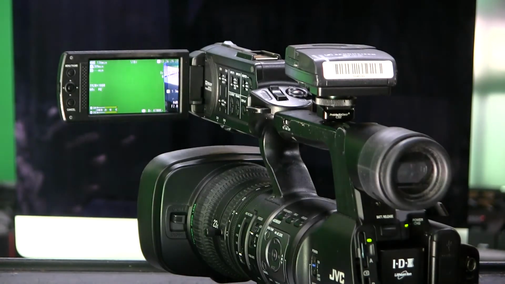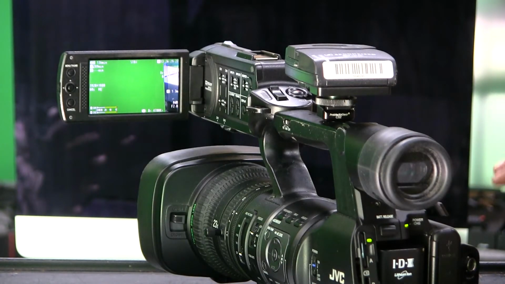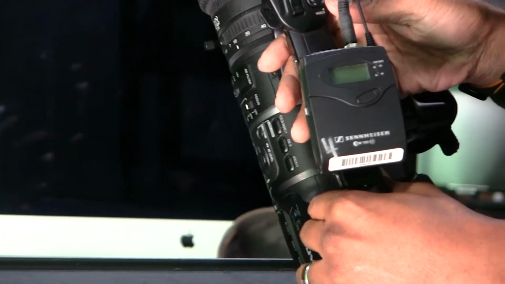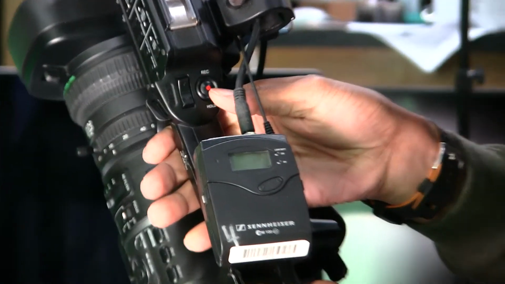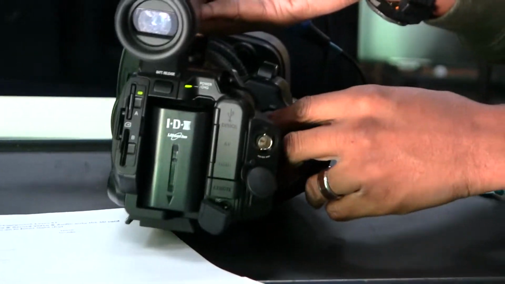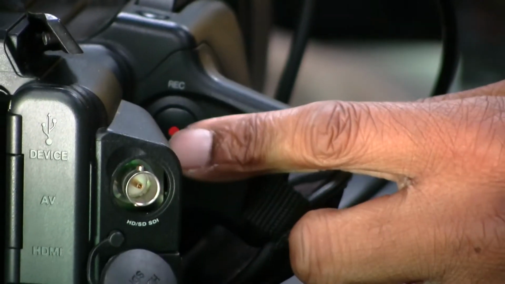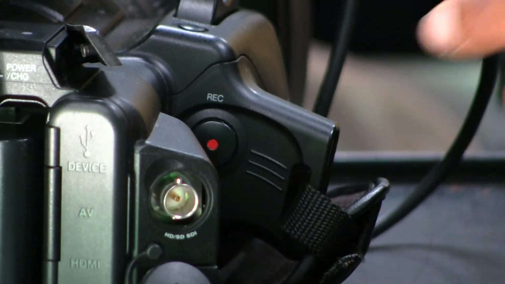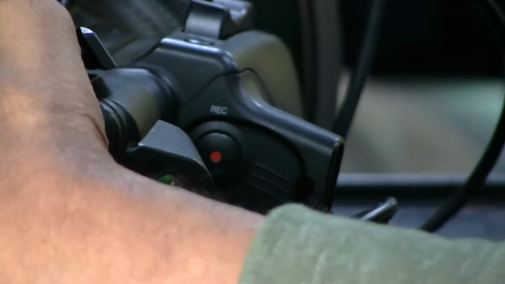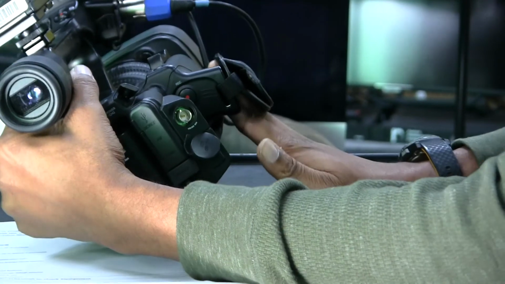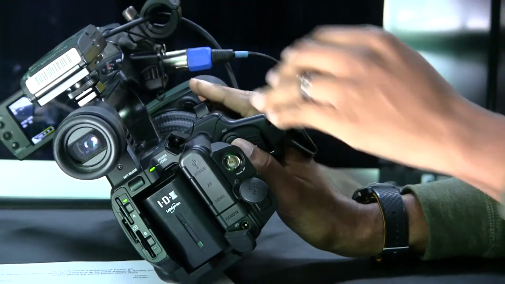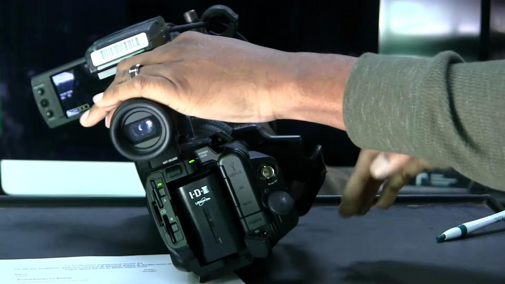The 3 record buttons. We talked about one of them already. One of the record buttons is up here, so if you're doing some low angle type shots. The other record button, which is the one that you're going to use most of the time, is located right here. That's the one that's most accessible to your hand, because normally when you're holding the camera, you have your hand somewhere like this. So it's pretty easy to access.